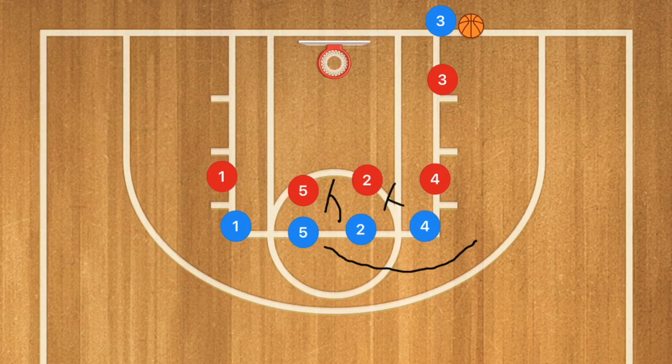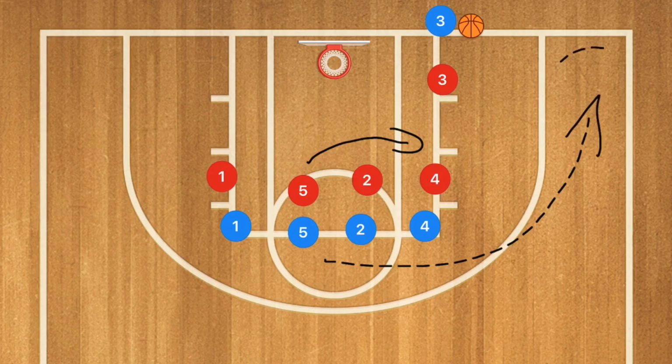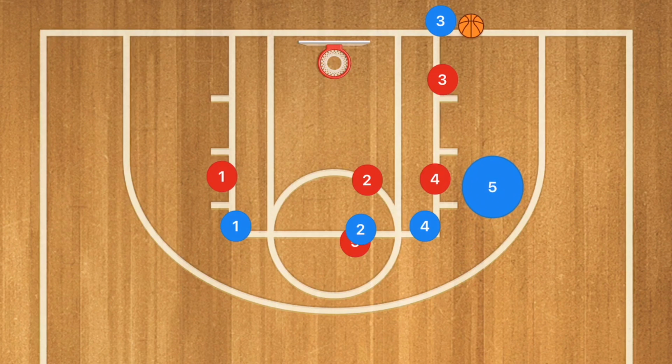and once he gets past the second screen, I really want him to make a decision. If his defender is going over top of those screens, I want him to cut down towards the net. If his defender, however, is going underneath the screens, I want him to pop out towards this corner. If he pops down, his player gets stuck on a screen or whatever and he cuts down this way, I want that to be an easy basket. I want that to be a reverse, a regular layup, whatever.